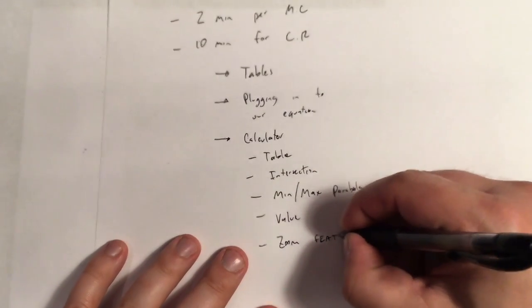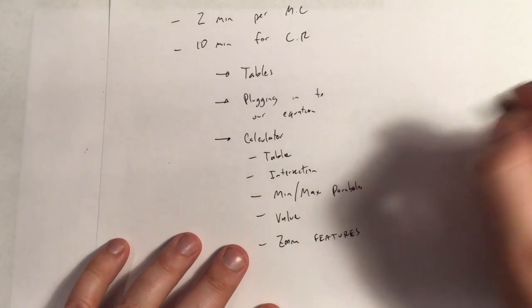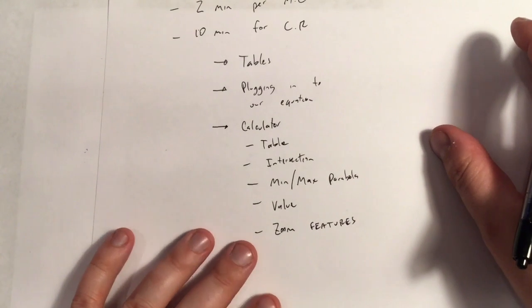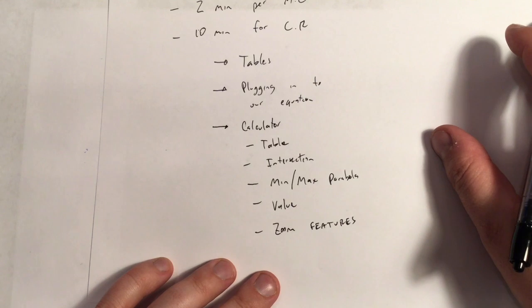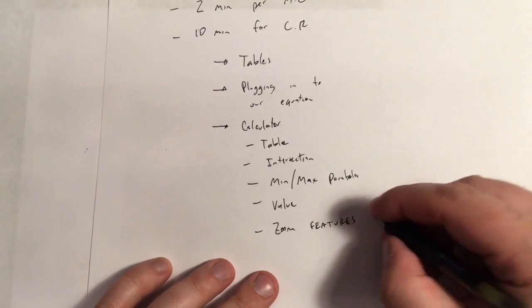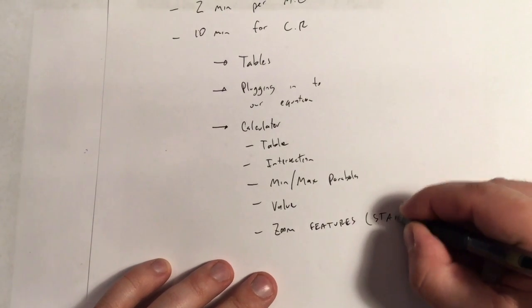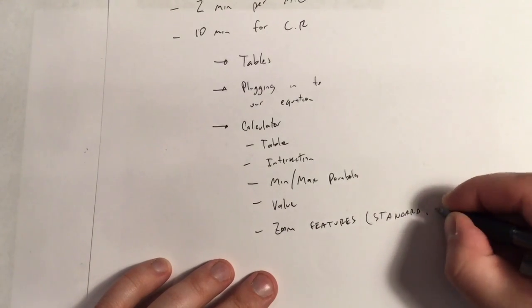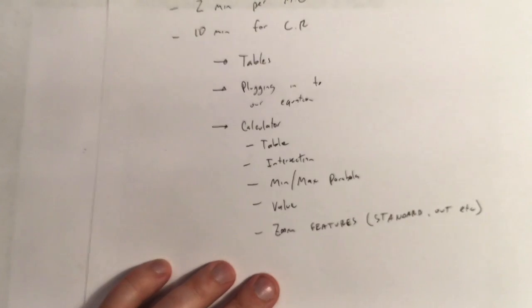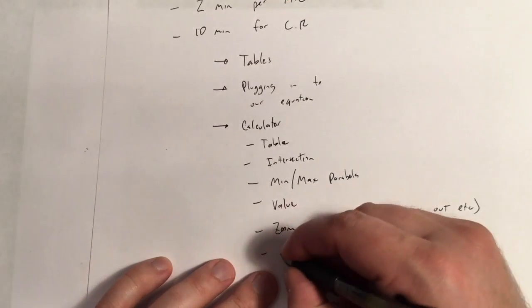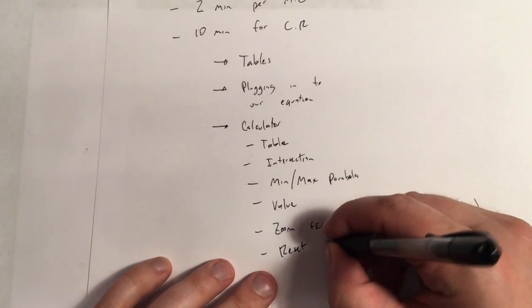If you aren't sure about some of these, you're like, oh, I watched Mr. Gerard or Miss Youngblood or Mr. Rosser do this, and it doesn't make sense. Talk to them; they'll help you with it, but it's important. Zoom features, right? Like standard, out, etc. How to reset the calculator in case it freezes.